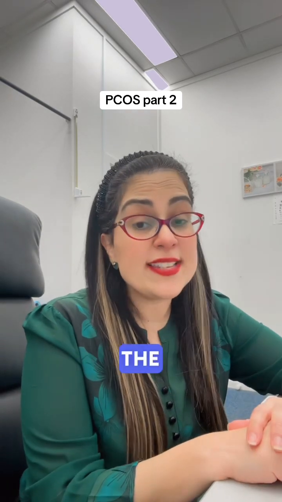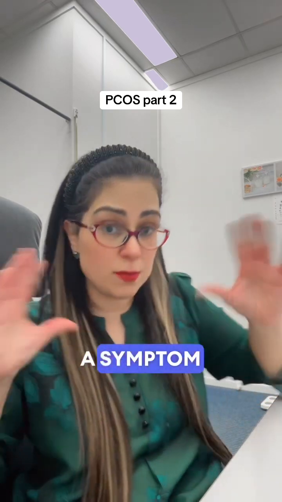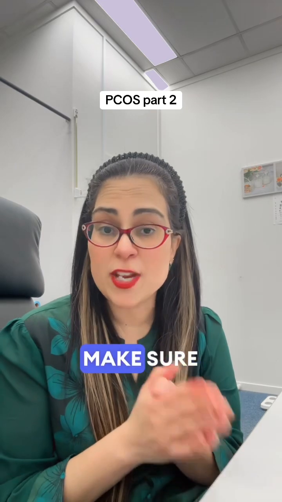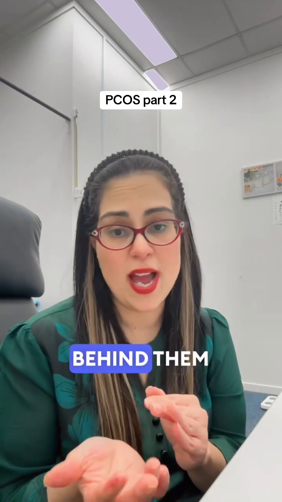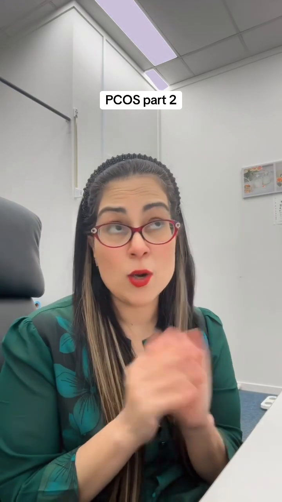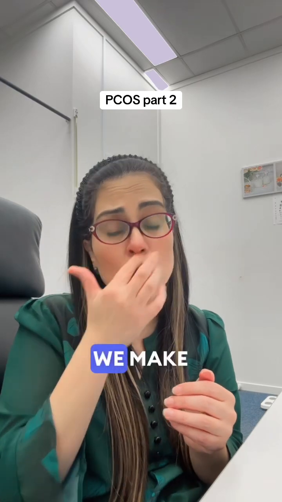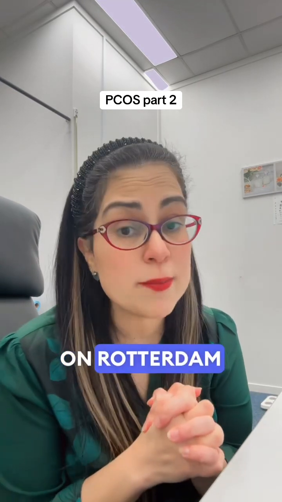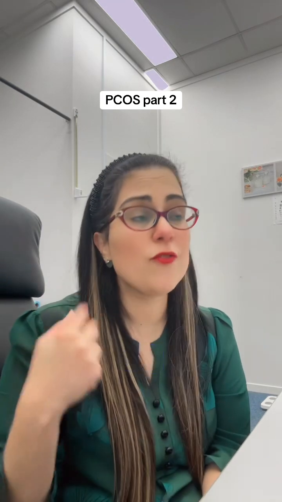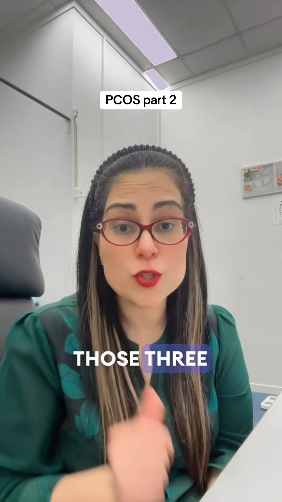Okay, now what are the symptoms? It is again a diagnosis of exclusion because it's a symptom complex, a symptom cluster, there are so many symptoms in it. We should, as GPs, make sure that there is no other cause behind them by doing blood tests and scans. But once they are all done and none of the other causes are found, then how do we make a diagnosis of PCOS? We make the diagnosis of PCOS based on the Rotterdam criteria. A diagnosis is made if an adult meets 2 of the following 3 diagnostic criteria and other causes have been excluded. What are those 3 diagnostic criteria?